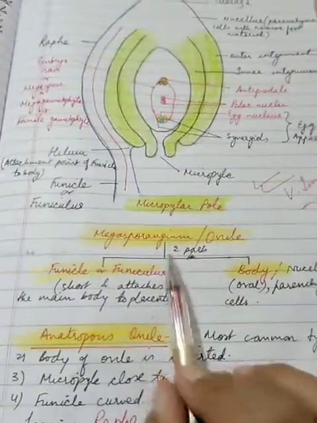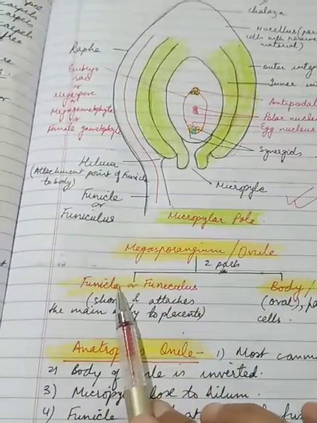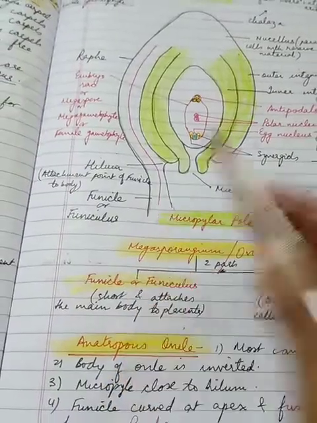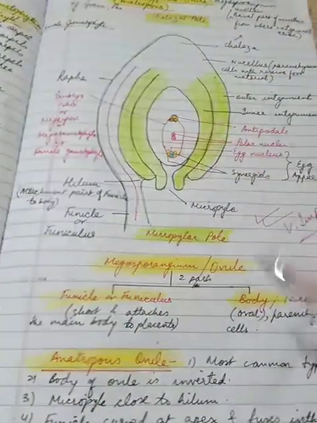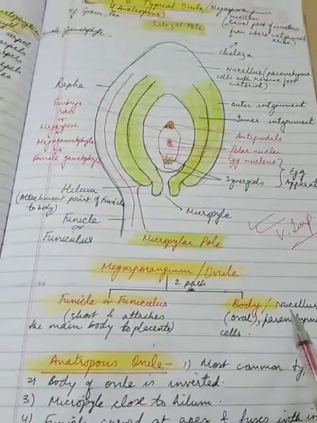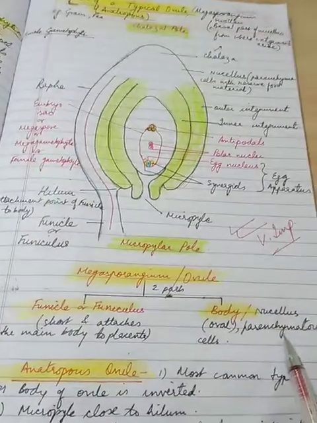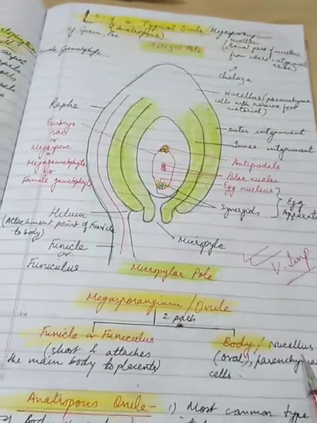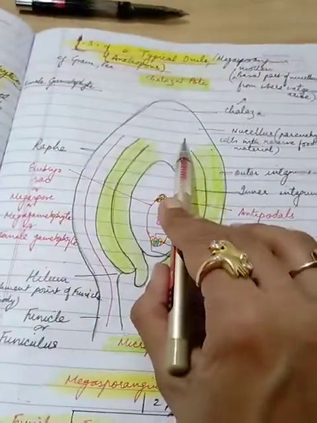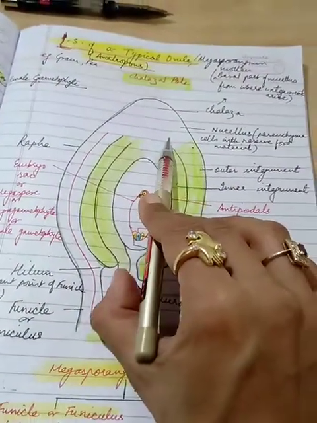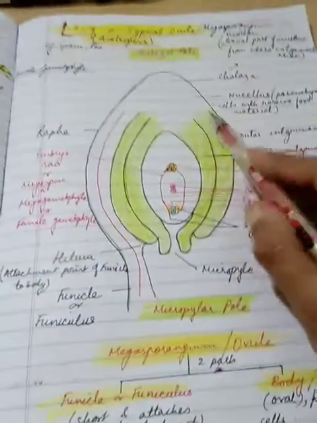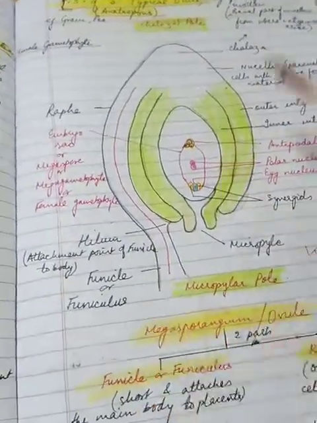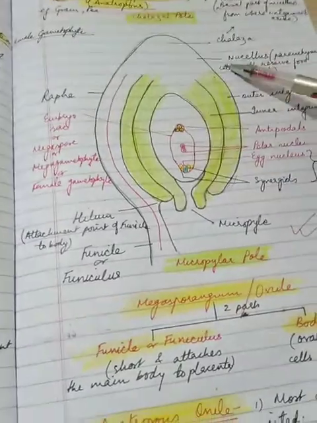So if you divide the ovule, children, into 2 parts, we have the funicle, and the oval swollen body, made up of parenchymatous tissue, that means it has the power of division, consisting of nucellus. Nucellus is a nutritive part, with enough food reserves or material for growth. So the 2 parts I told you are the funicle and the body or nucellus.